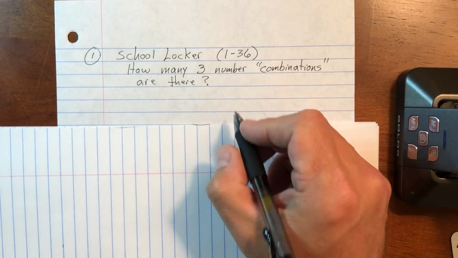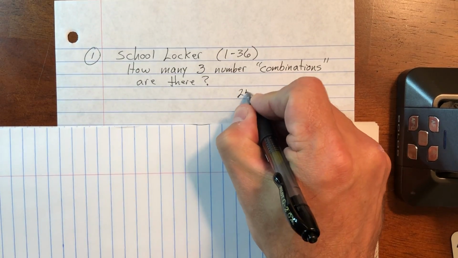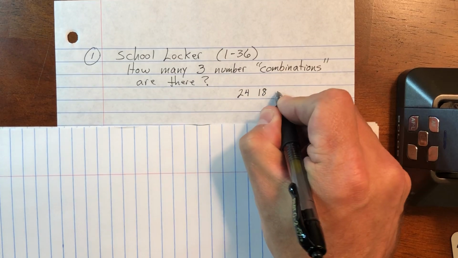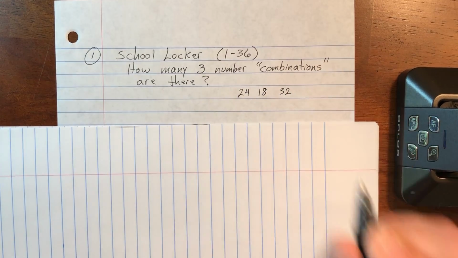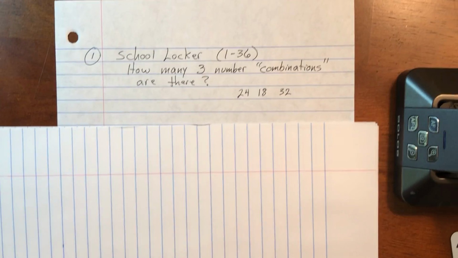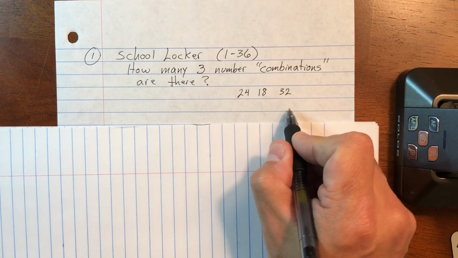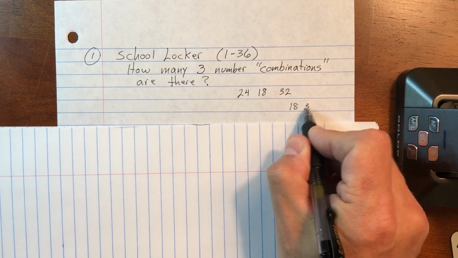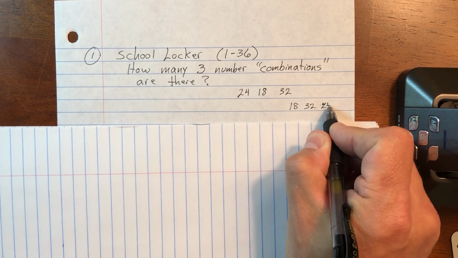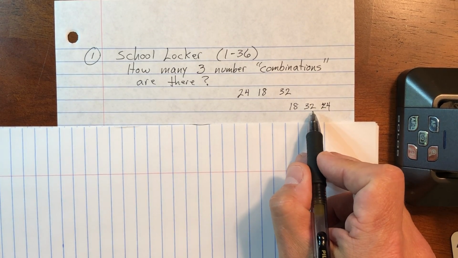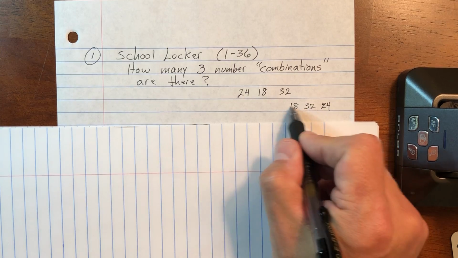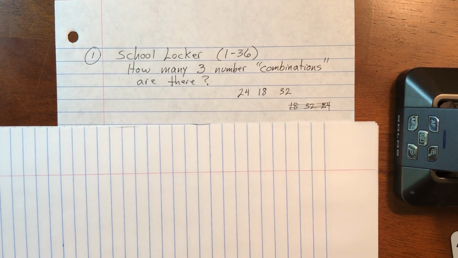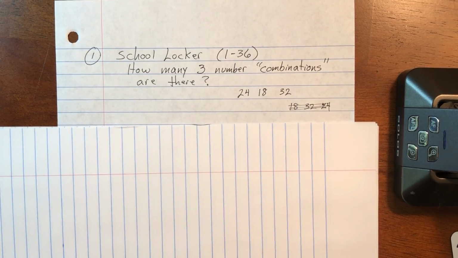But let's think about this. What if your combination was 24, 18, 32? Let's say that was your combination. If you go up to your locker and start spinning and you go 18, 32, 24, is your locker combination going to open? No, it's not, because when you do the locker combination, order does matter.